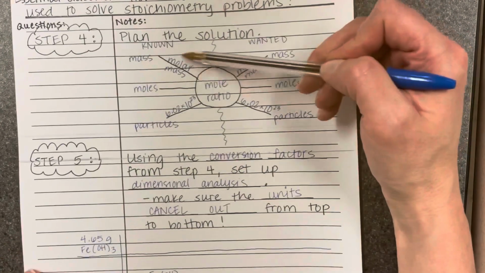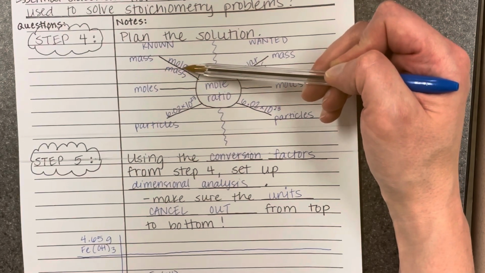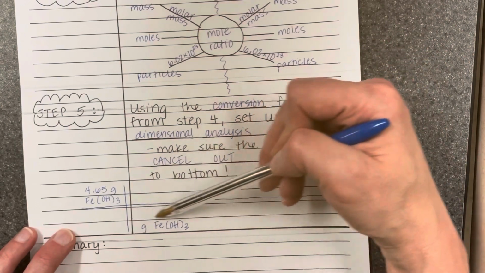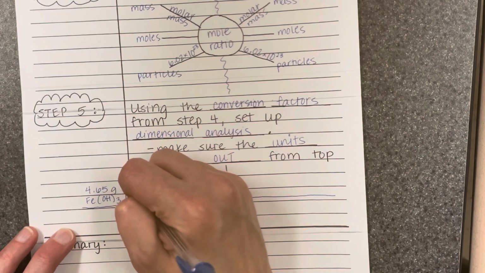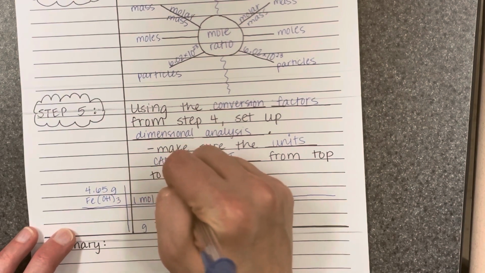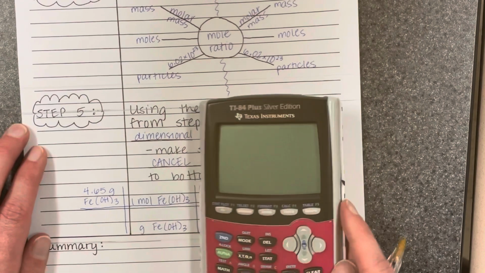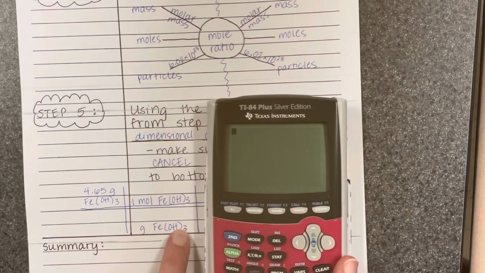We already said that our first conversion factor is going to be the molar mass from the periodic table. So that mass is going to go along with the unit grams down on the bottom. And that mass from the periodic table is always equal to 1 mole of that substance, FeOH3. Now, in order to fill that in, I need to look up those elements on the periodic table and add their masses together, keeping in mind that I really have 3 oxygens and 3 hydrogens in this chemical formula.